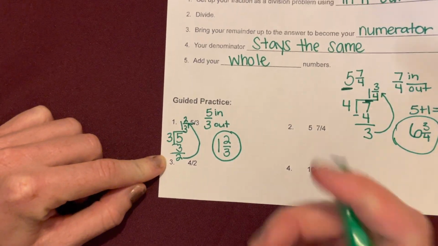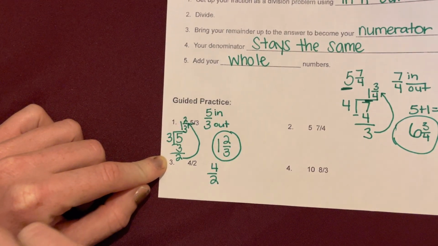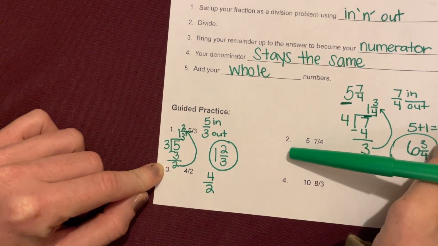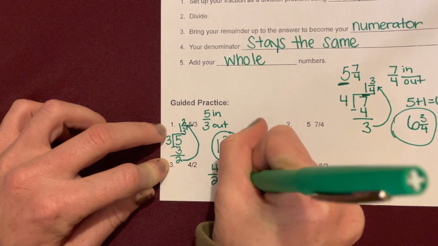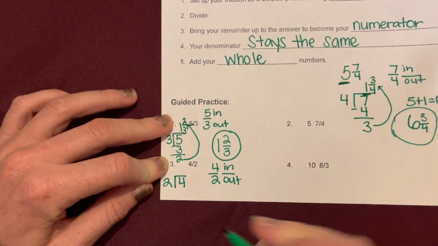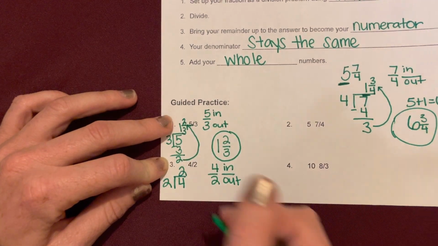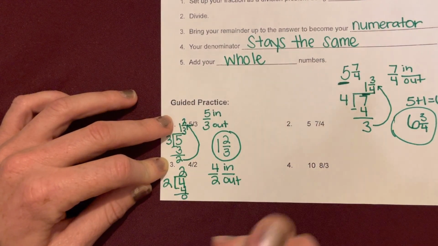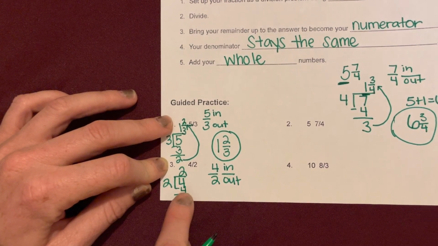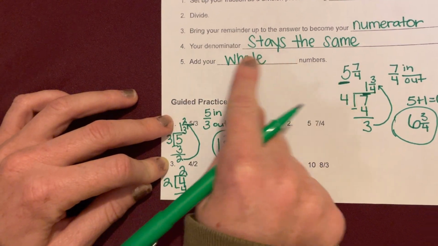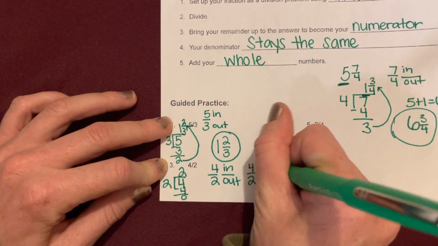Number 3, I'm going to rewrite my fraction. 4/2. Set up your problem as a division problem using in and out. Step number 1, in, out. Divide. Step number 2, 2 goes into 4, 2 times. 2 times 2 is 4. Write my 4 below. I subtract and I get 0. There's nothing left to bring up because we're done. So there's no denominator. I don't have any whole numbers to add. So 4/2 is equivalent to 2 wholes.